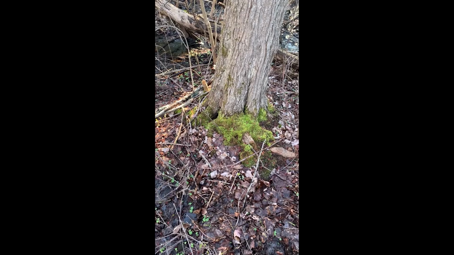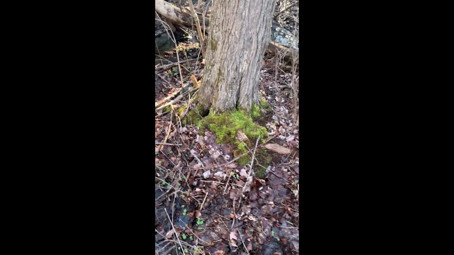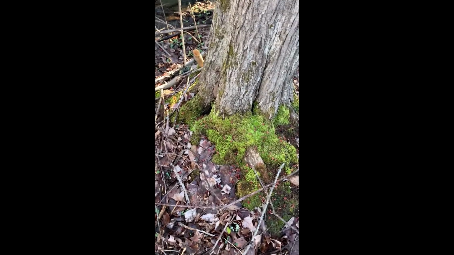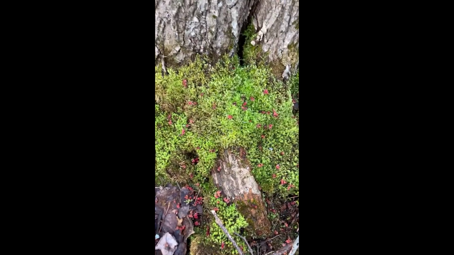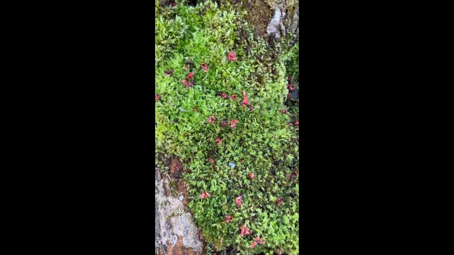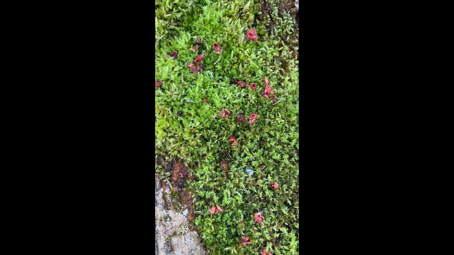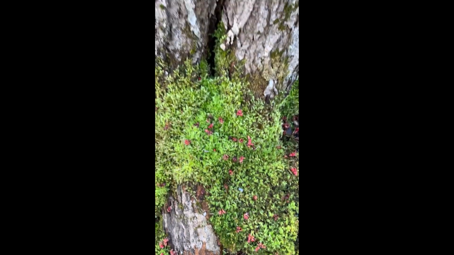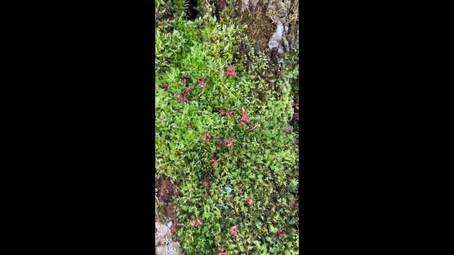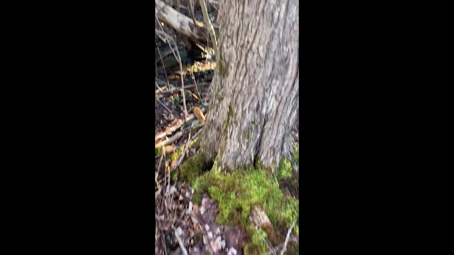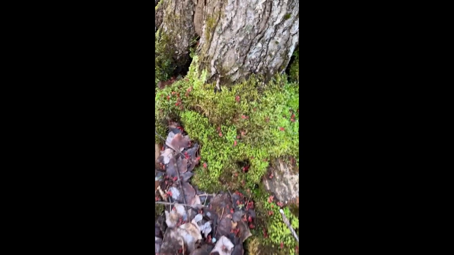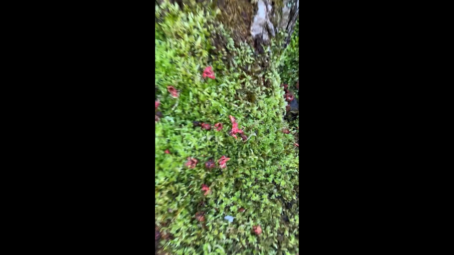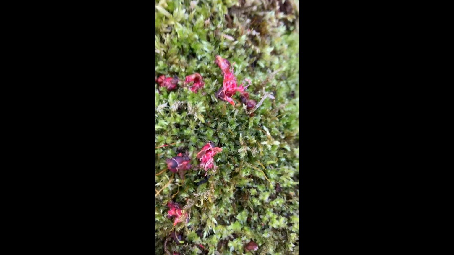Okay, so I'm just letting my curiosity dictate what I do. And what I first see are these little interesting red clusters sitting on this moss at the base of this tree. So I'm thinking, what's that? What are these all about? Well, first of all, let's get in close. And clearly these are separate from the moss.